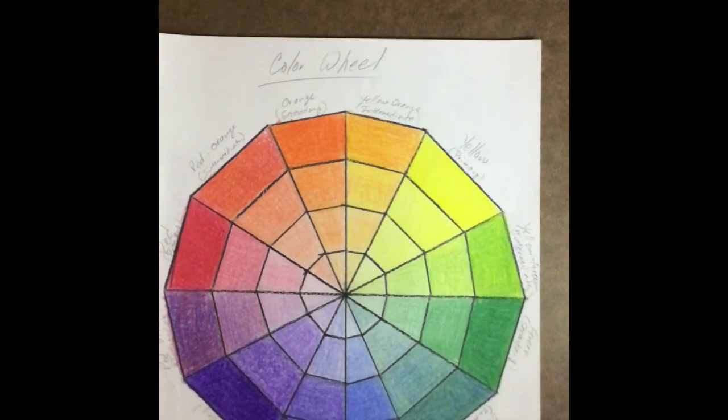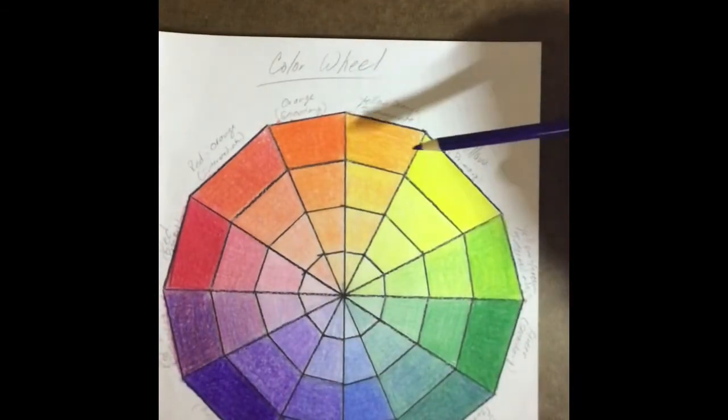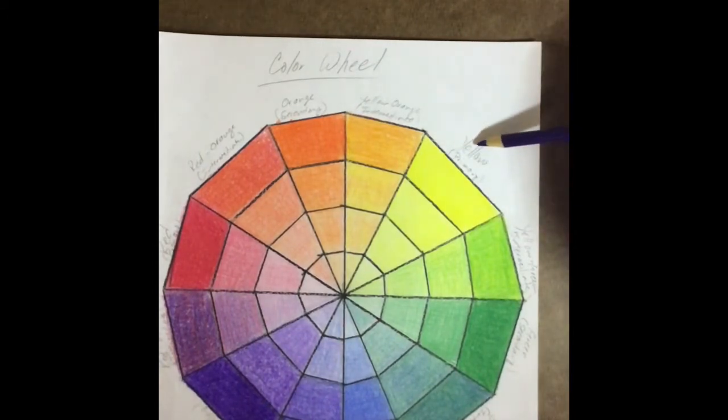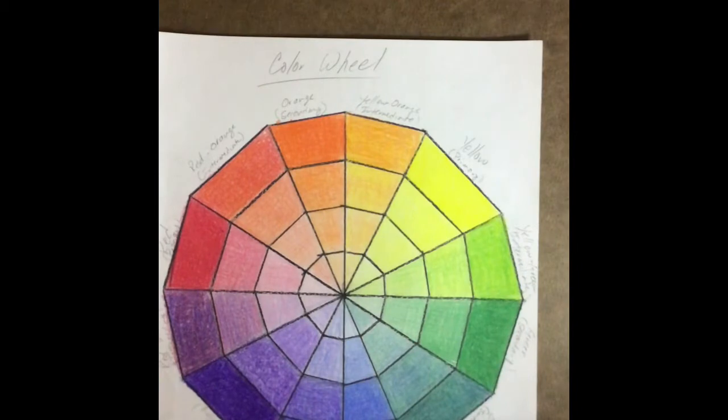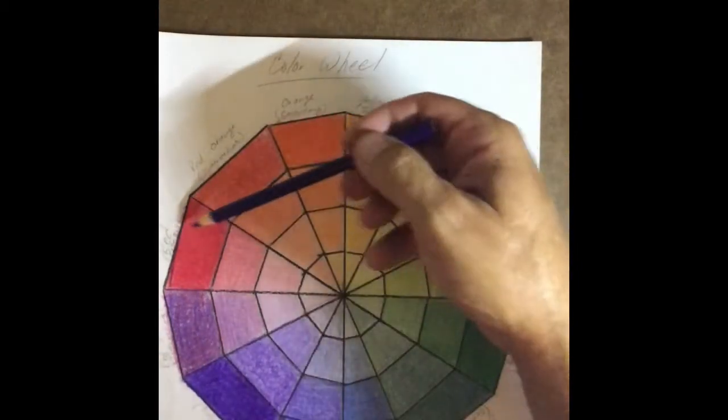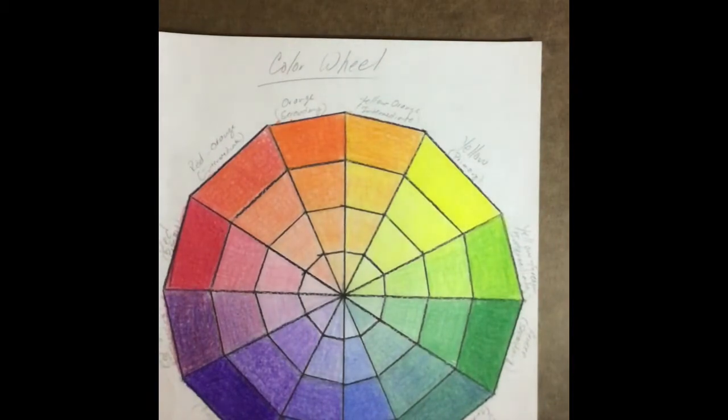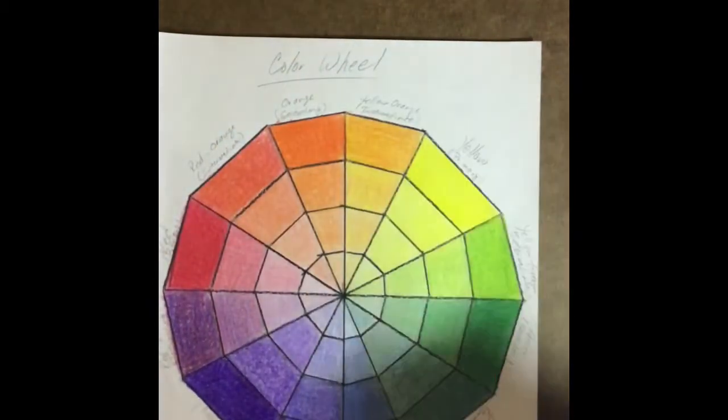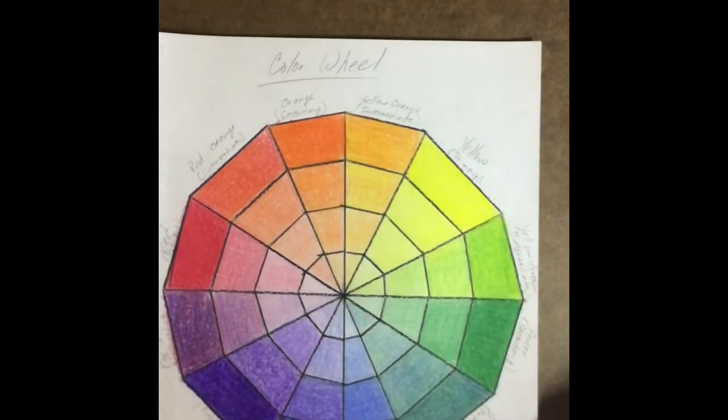Okay, we can talk about the differences in colors. If you have opposites on the color wheel, okay, so yellow and purple, those are what we call complementary colors. Okay, same thing with red and green. You might be thinking, gosh, there's some things that remind me of that. Okay, red and green, what do we think of? Christmas, maybe?